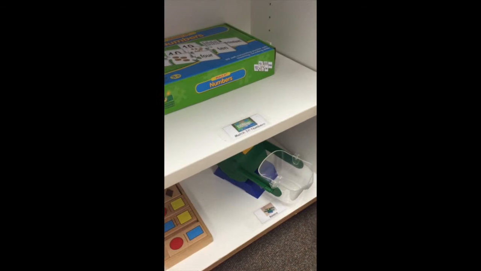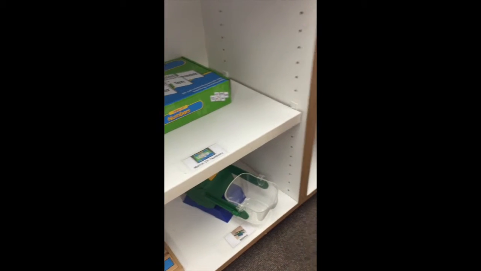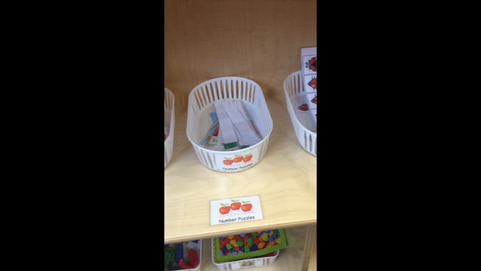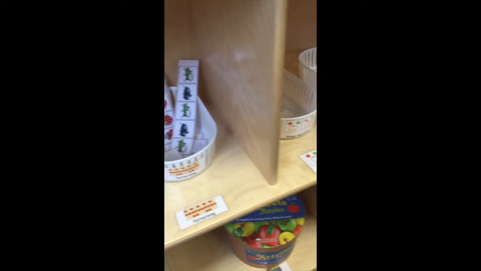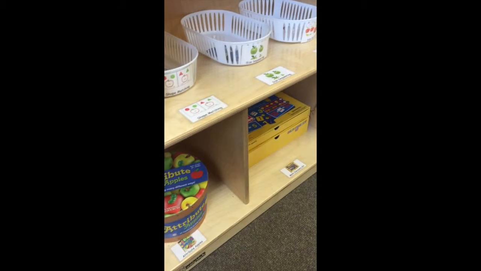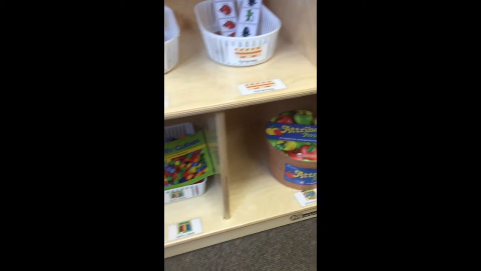This area I am most comfortable with because I really like math. Math is one of my favorite subjects. However, I feel like we don't have as many math materials as we could have, so that is why I will probably use my STEM money toward building up more math materials for my classroom.